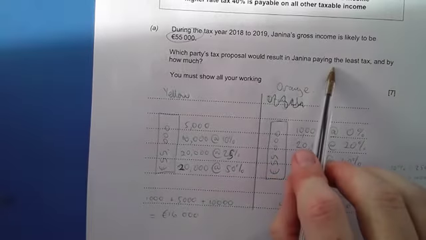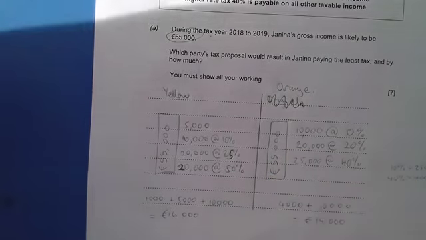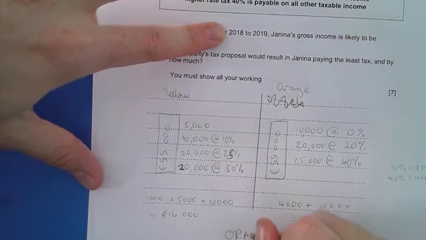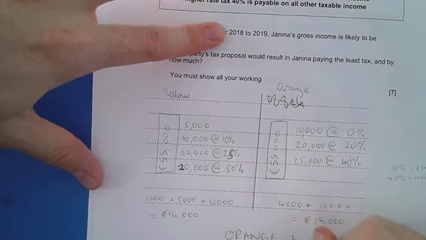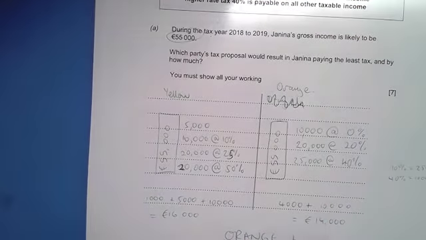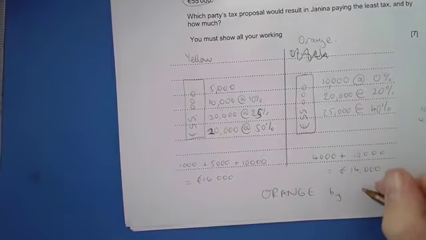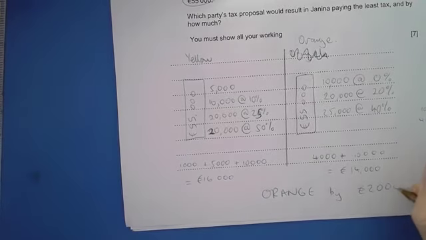So which party would be the best one for them to choose? Orange by, what's the difference between 16,000 and 14,000? By 2,000 euros. Okay?